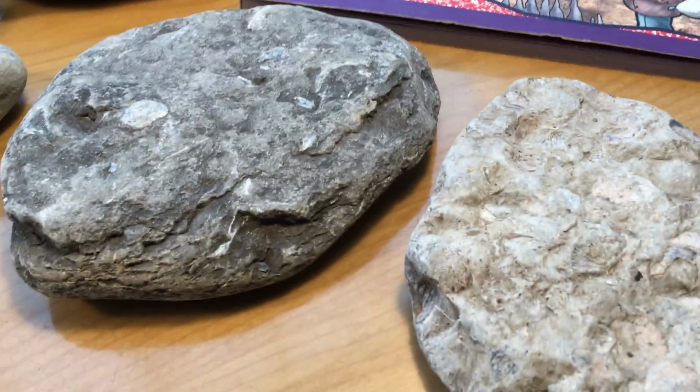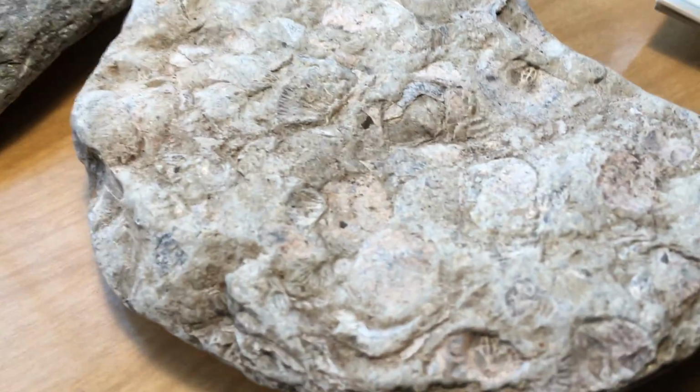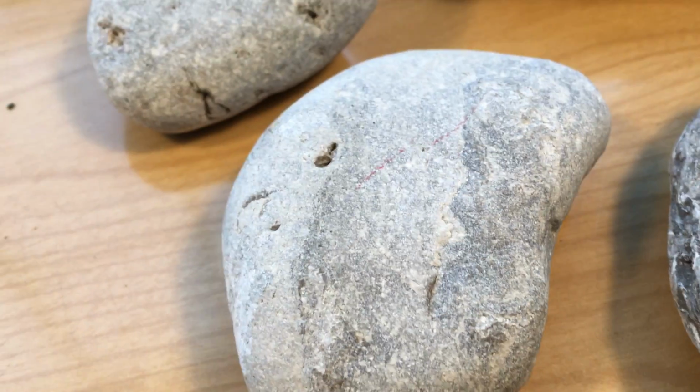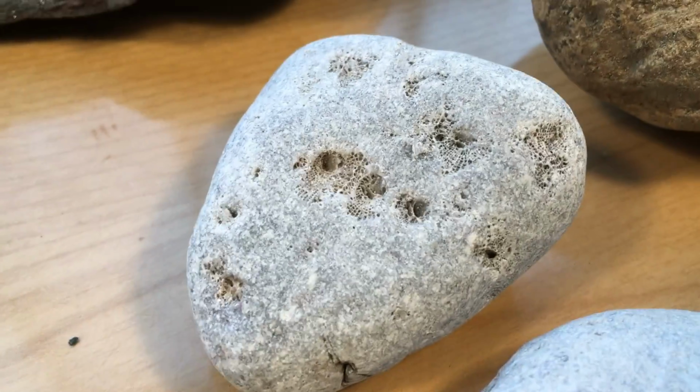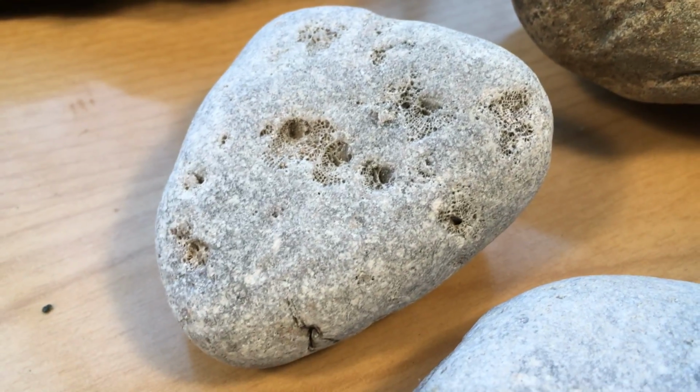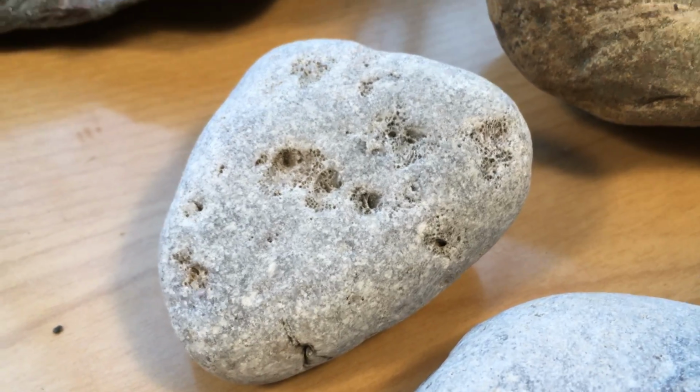Some examples are the fossiliferous limestone. Maybe you've seen these fossils when you've gone to the beach. I think they're kind of interesting. And the most famous fossil rock in Michigan here is the Petoskey stone. It used to be a coral from the Devonian period.